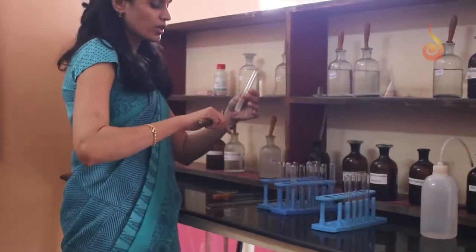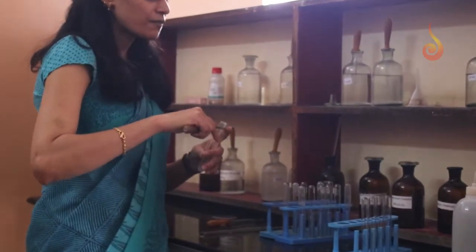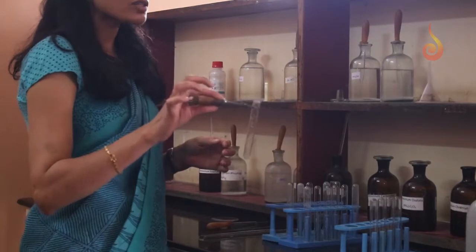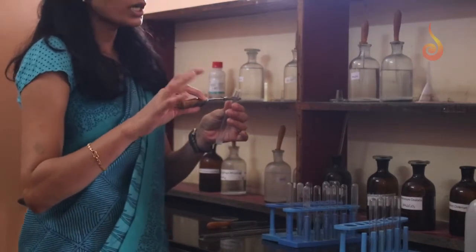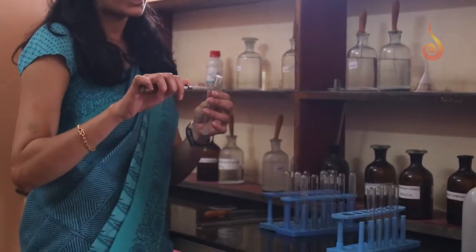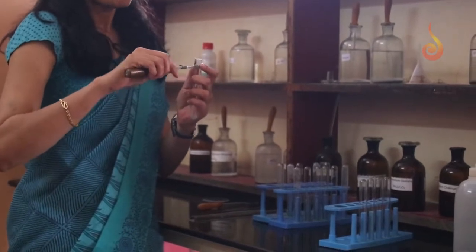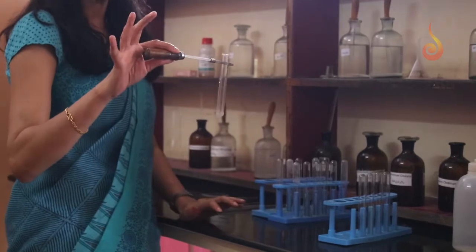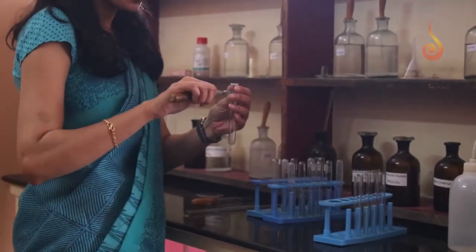Why will we be using a test tube holder? Whenever we are heating or boiling the reaction mixture, we always use a test tube holder. So we place the test tube in the test tube holder and then close the knob. This is how the test tube holder is used.